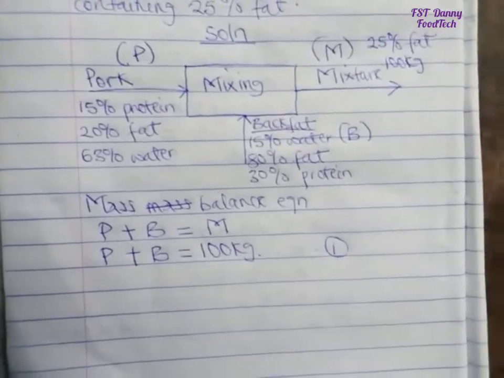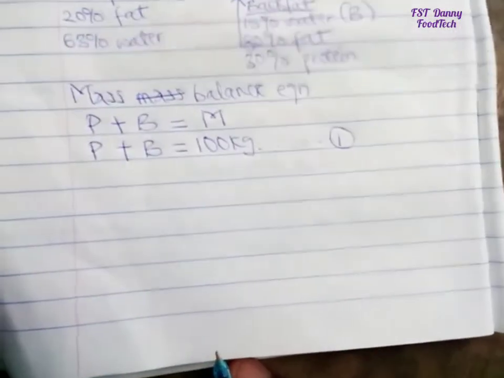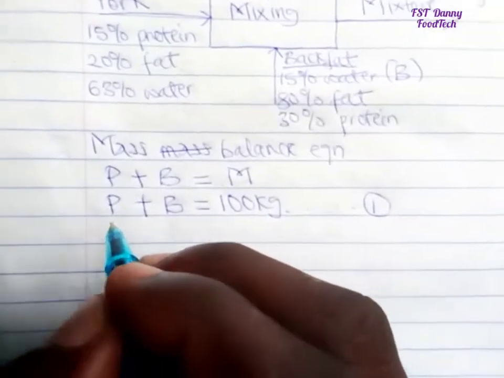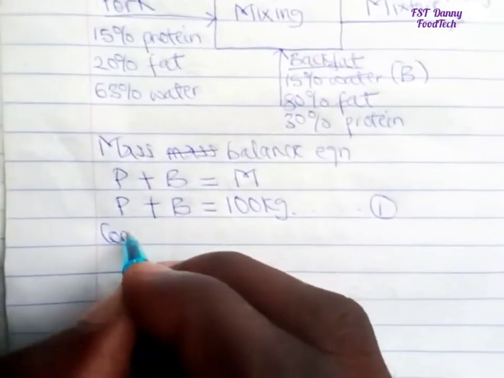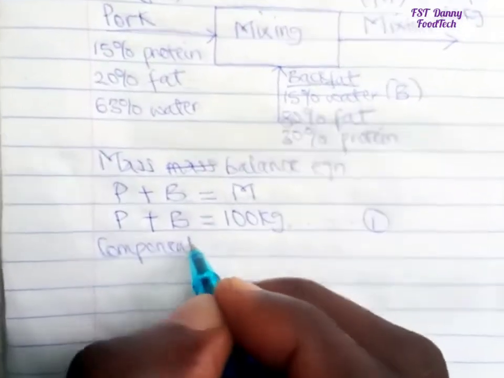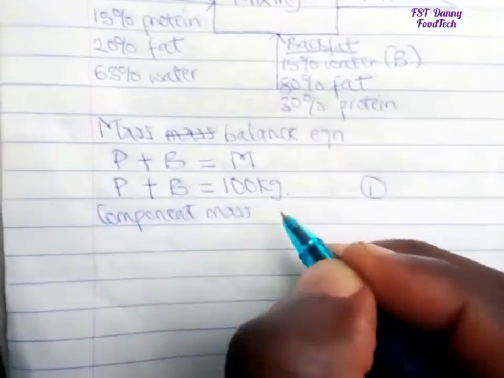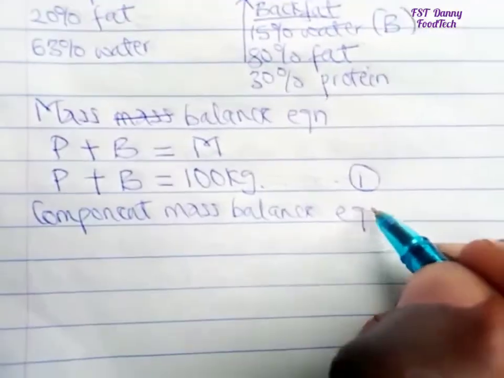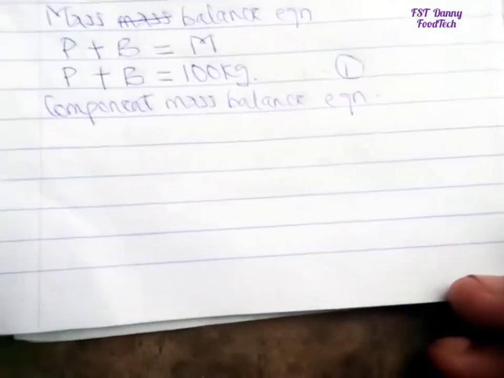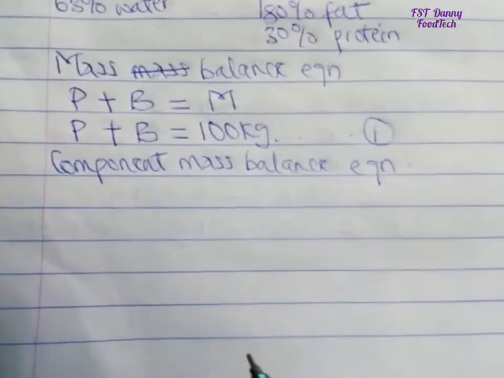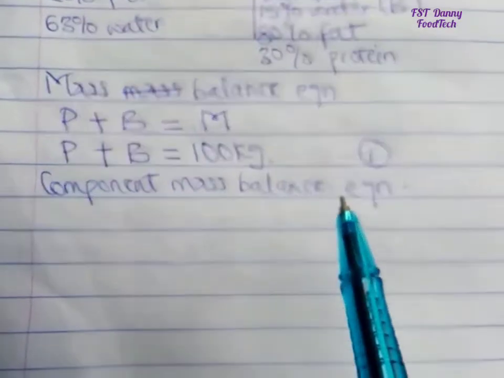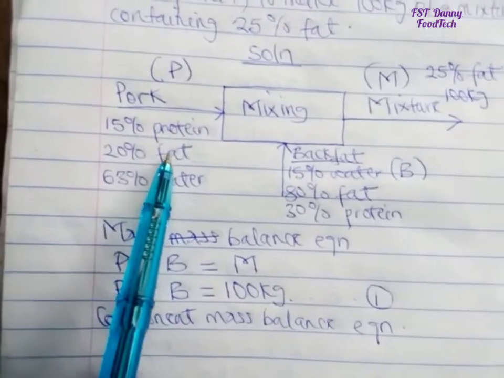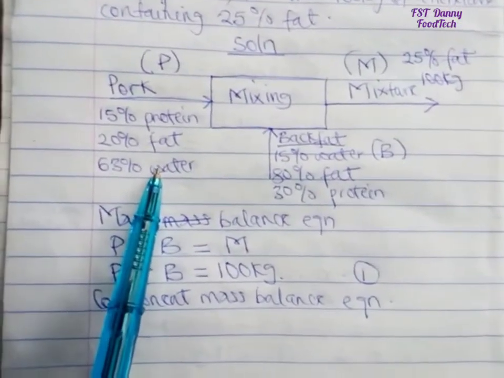Now the next thing we're going to do is we're going to form a component mass balance equation. Now in component mass balance equation, we have their components, which are the protein, the fats, and the water.